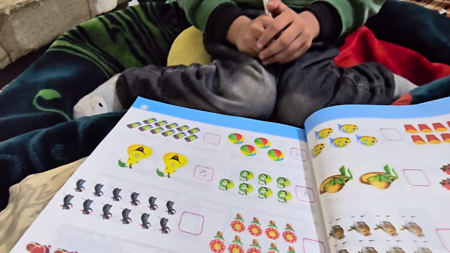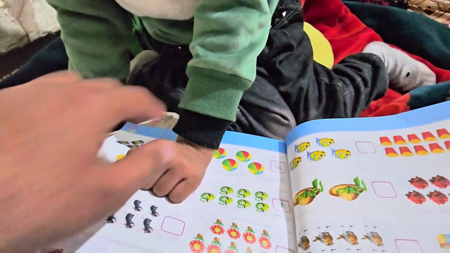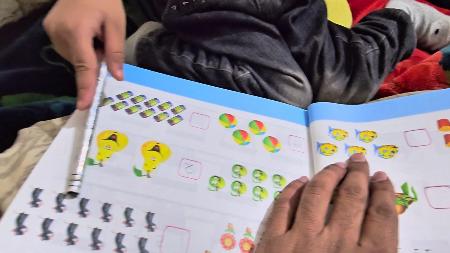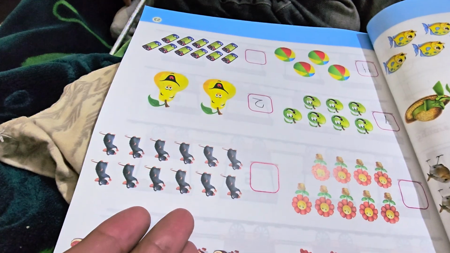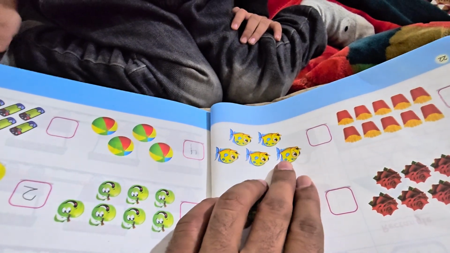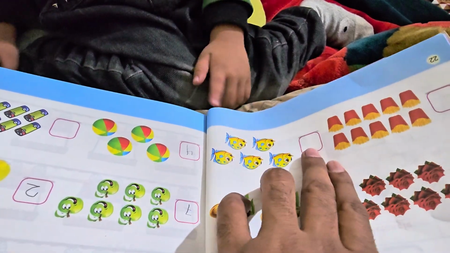Perfect. Okay, great. Now you tell me how many fish are these? Look, a mouse. Yeah, we will come to that later. How many fish are these? Looks like a mouse in the TV. Yeah, that is actually Ratatouille, the rat. Okay, coming back. How many fish are these, John? 1, 2, 3, 4, 5. Perfect. Can you write 5?